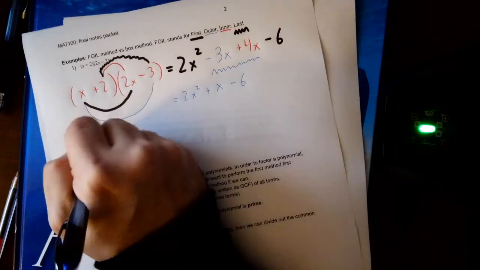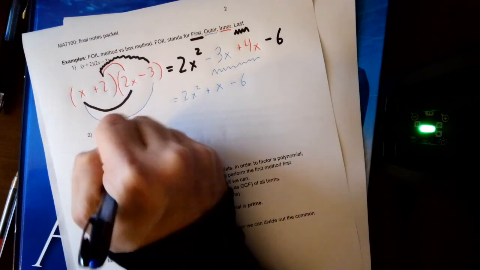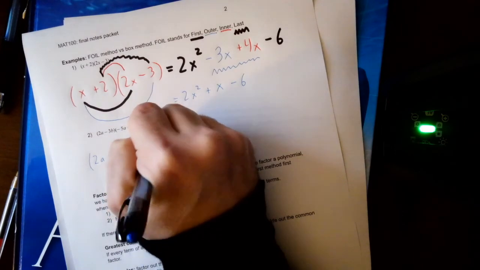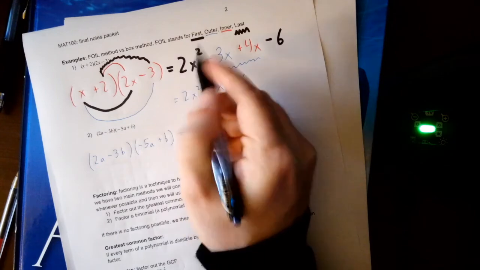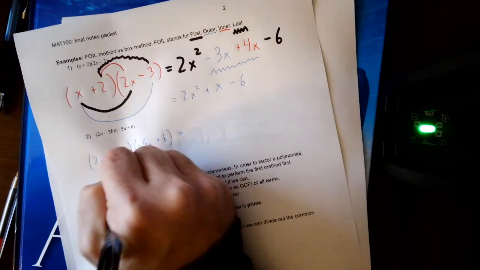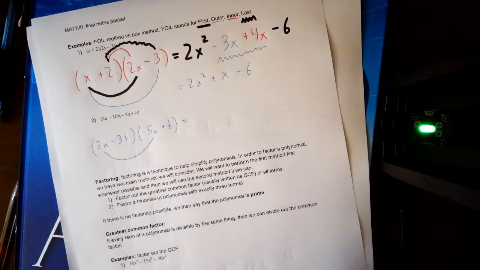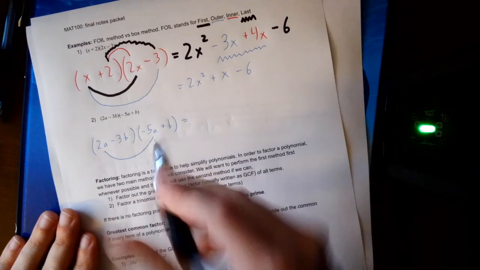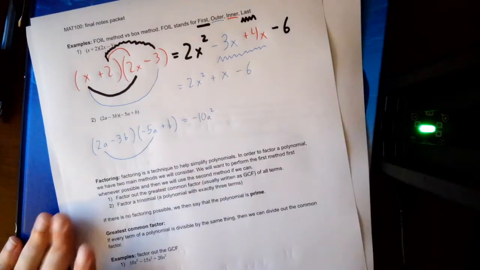Next we have another one we can FOIL, 2a minus 3b, parentheses, negative 5a plus b. So let's take a look here. Let's do the first. I'm not going to color code it this time, just for the sake of time, so you're not watching me just mess around with all my different pens. 2a times negative 5a is negative 10a squared.